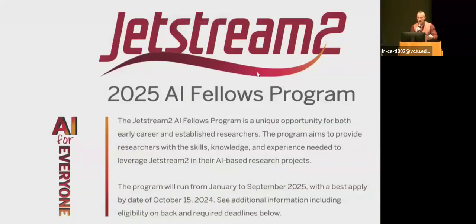Next speaker is actually going to talk about Jetstream2, so I thought this was a great segue. We do have a new program called the Jetstream2 AI Fellows Program. It is open to researchers and grad students.